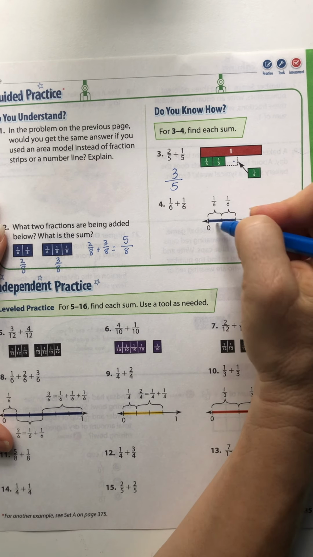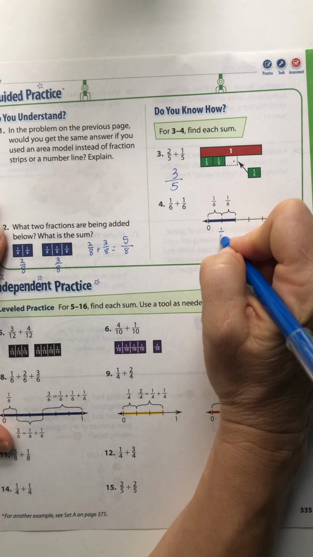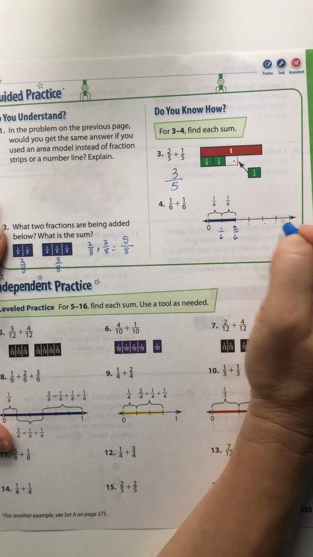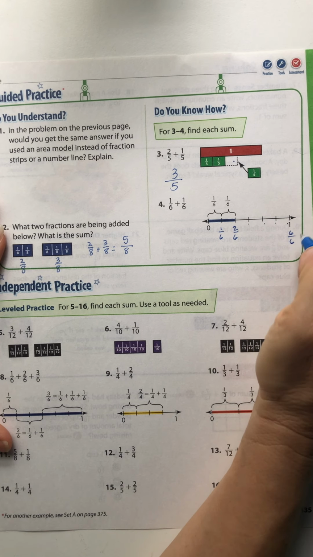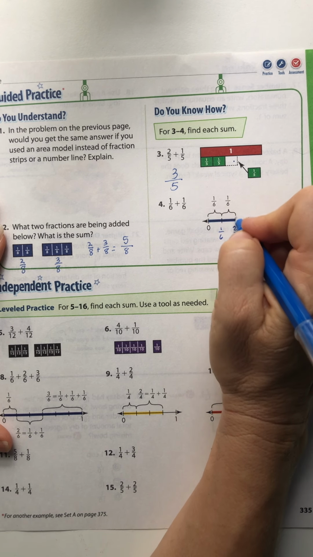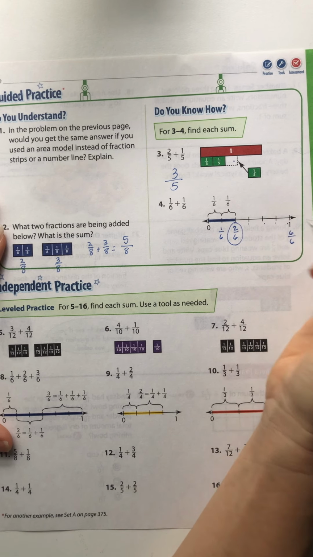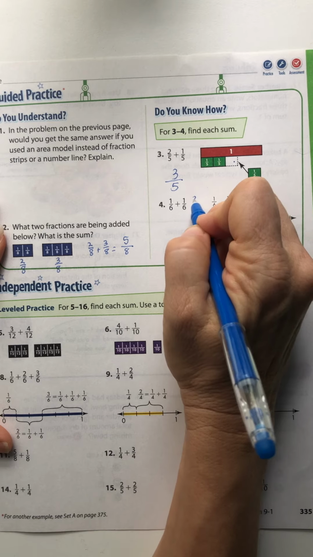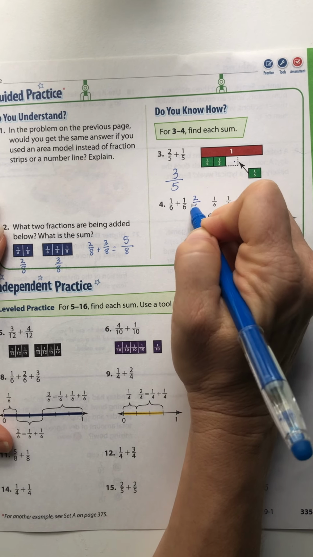1/6 plus 1/6, looking at a number line. This would be 3/6, 4/6, 5/6, 6/6, which is the same as a whole. So if we add 1/6 and add another 1/6, we have 2/6. Or 1 plus 1 is 2, and we keep the same denominator.